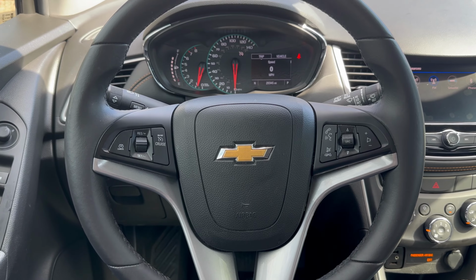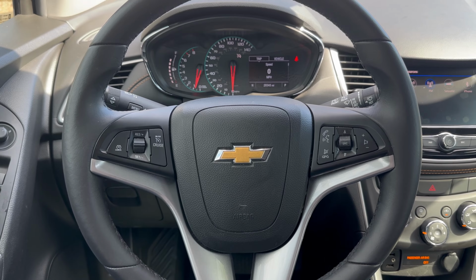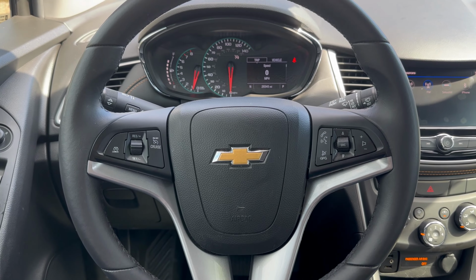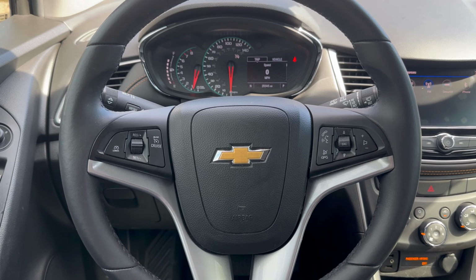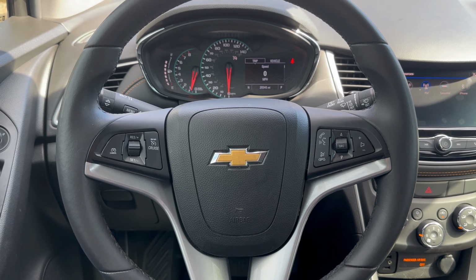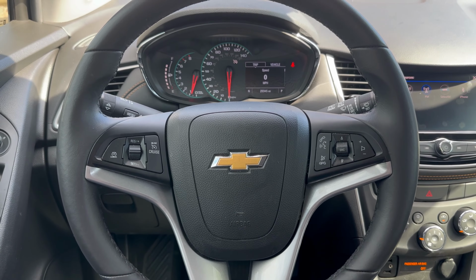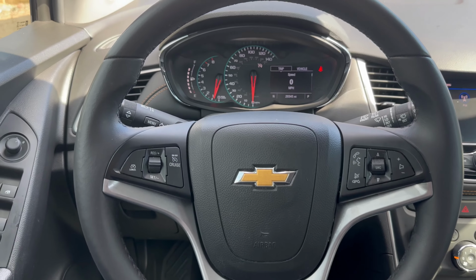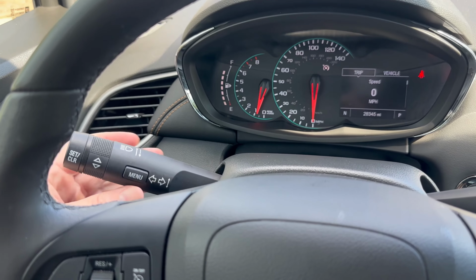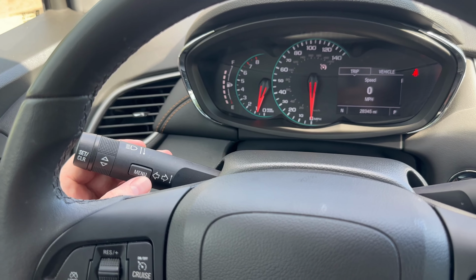Today we're going to take a look at how to reset the oil life after an oil change on a 2020 Chevrolet Trax. The Chevy Trax in this video is an LT trim. Depending on your Trax's options, your instrument cluster may look just a little bit different than this one. So you'll need the vehicle running. Then we're going to come over here and we'll be doing all this using the blinker control arm.